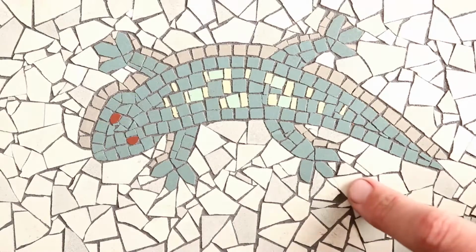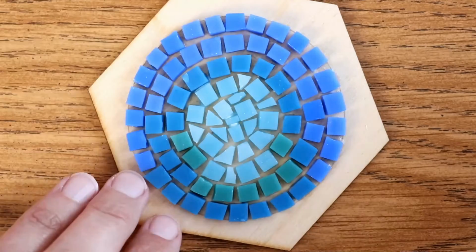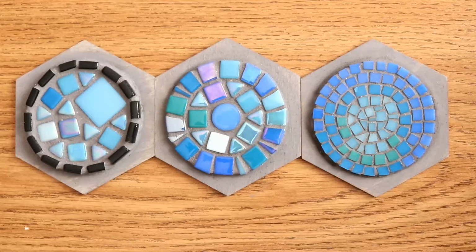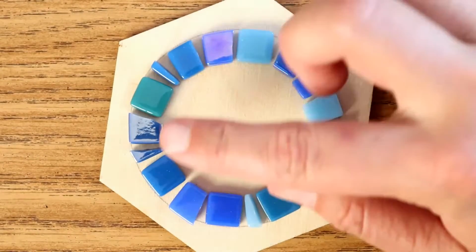And this technique works with all manner of different situations and for many different styles. You just need to change the size of your tile to fit the shape, and that will depend very much on what it is that you're creating.